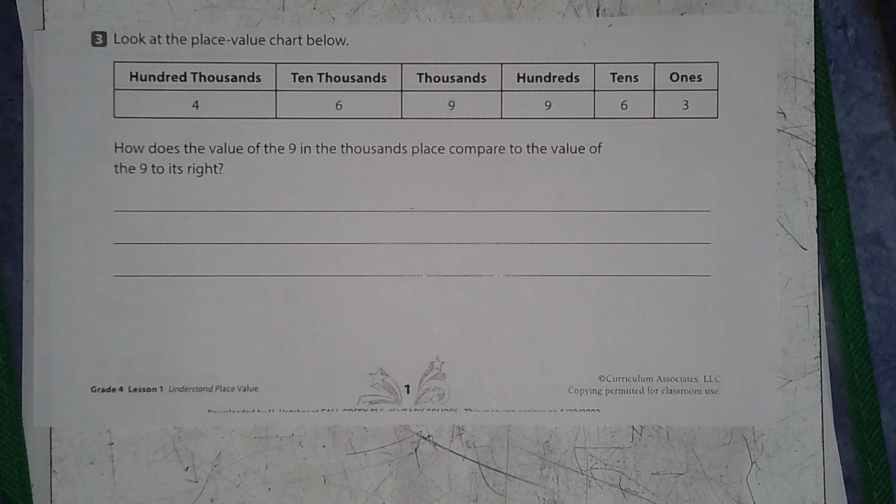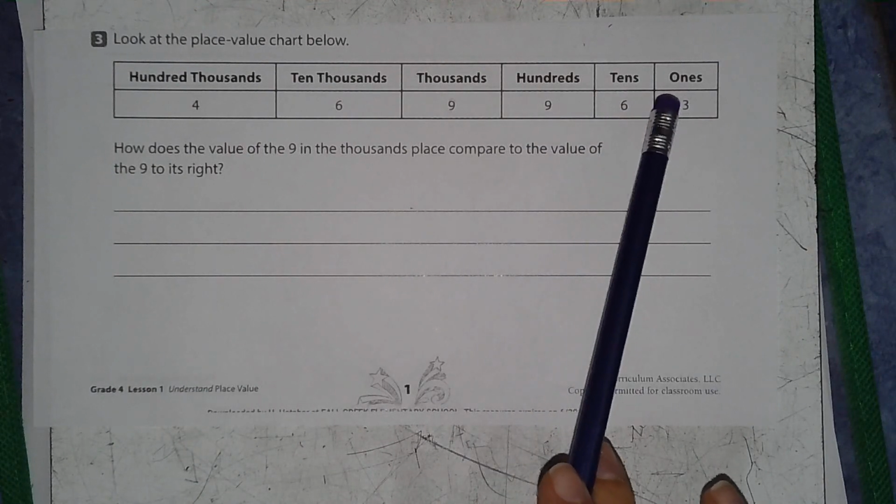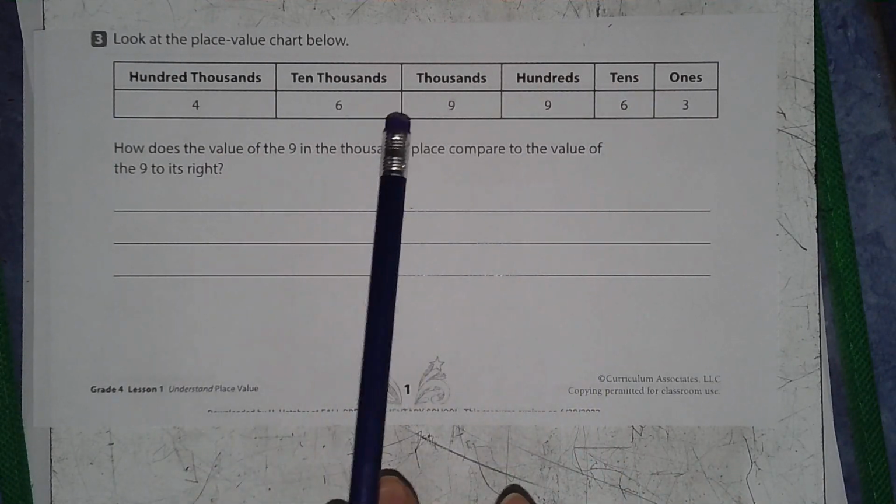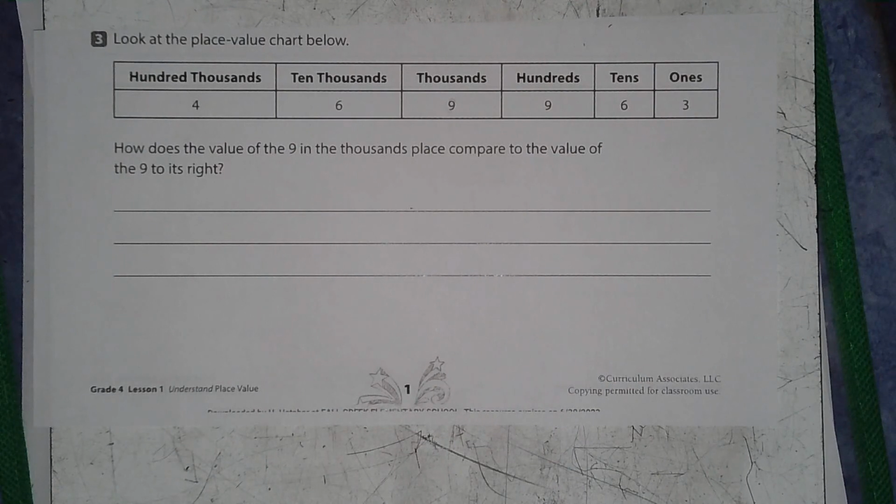So first of all, I see my place value chart. I have 6 digits here. 1, 2, 3, 4, 5, 6. 6 digits. That goes up to the hundred thousands place.